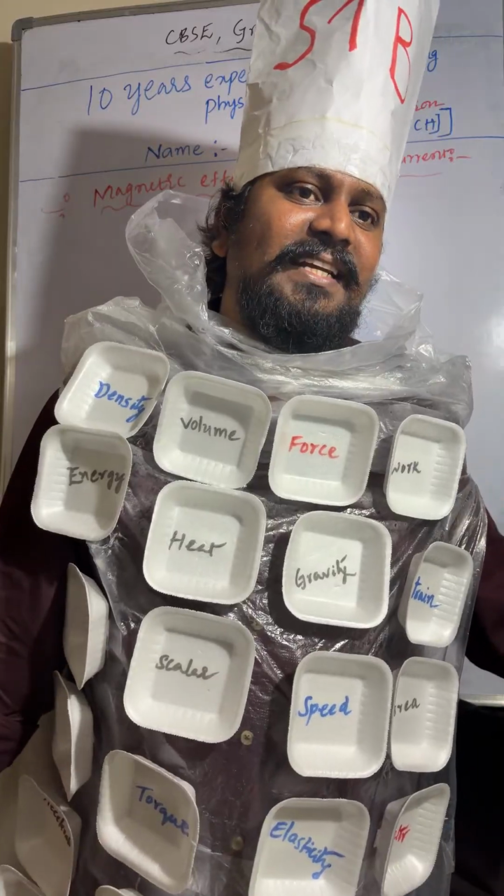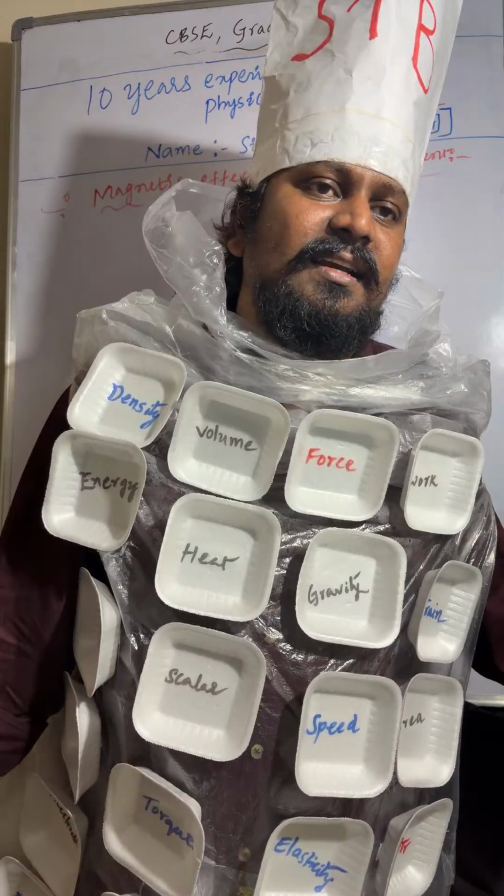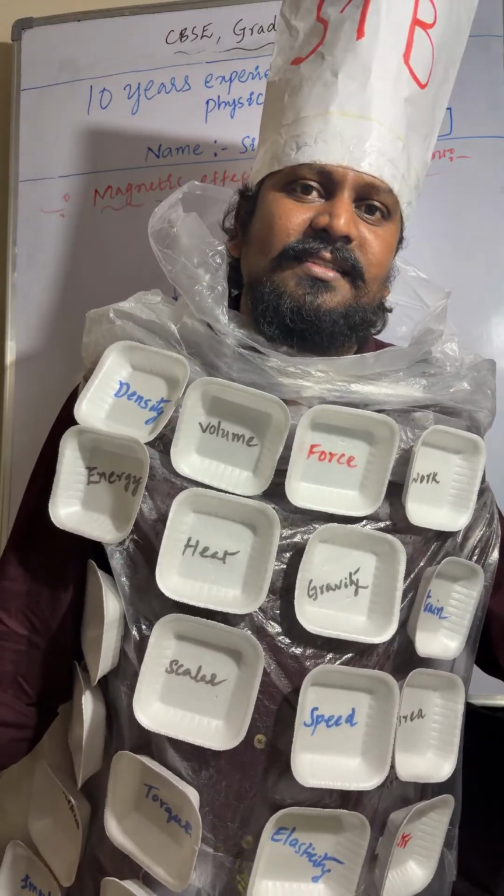It depends on people's choice, interest, concentration and focus.